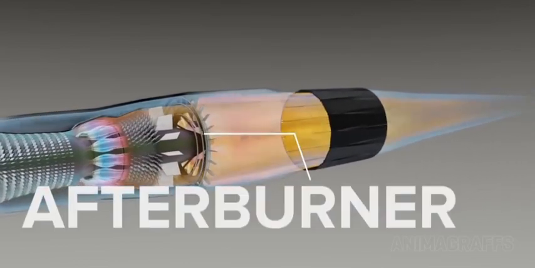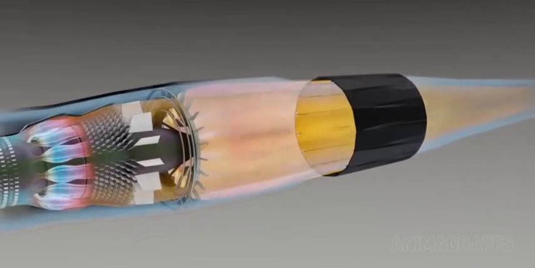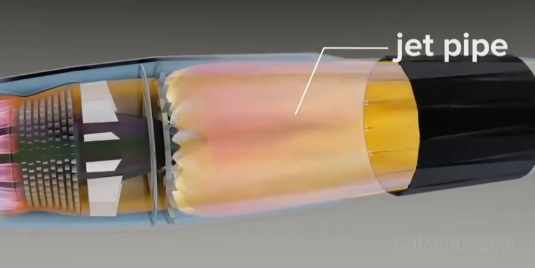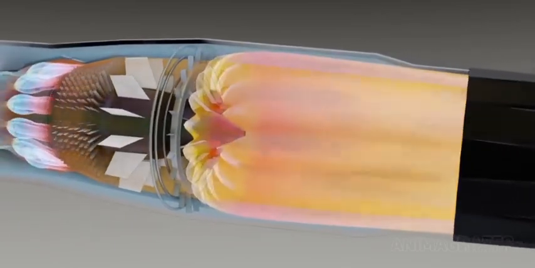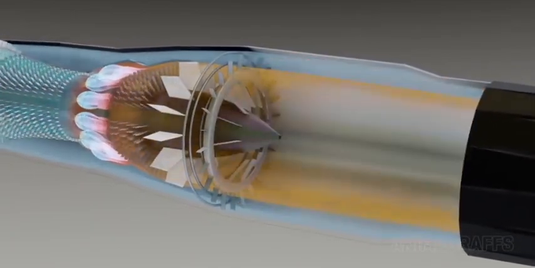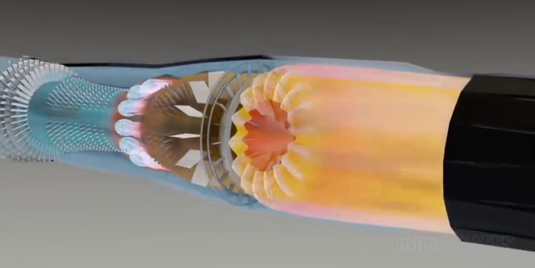Afterburner. High-performance engines may have afterburner capability. Additional fuel is sprayed into a jet pipe section where it mixes with exhaust gas and is ignited, producing a second stage of combustion. Since afterburner is fuel inefficient, it's generally used in short bursts during takeoff, climb, or combat maneuvers.